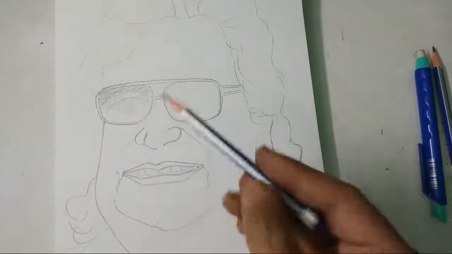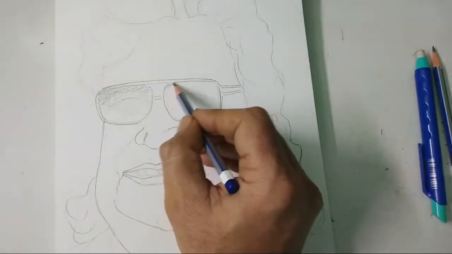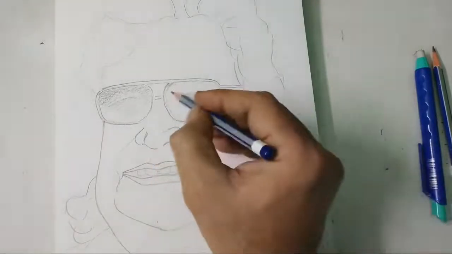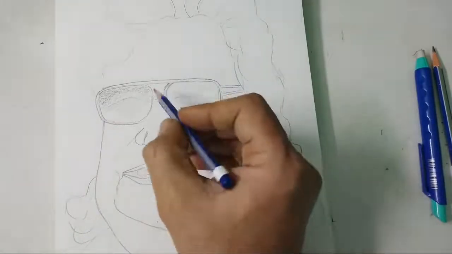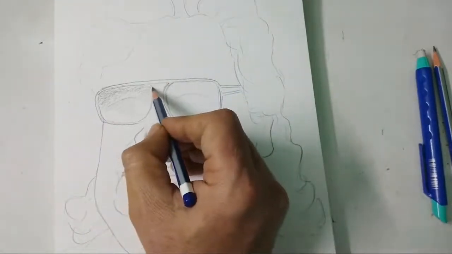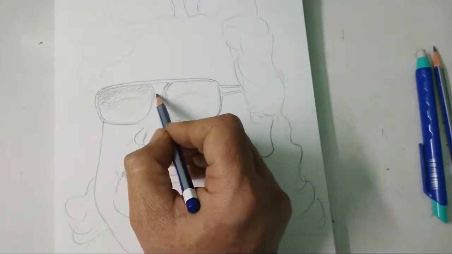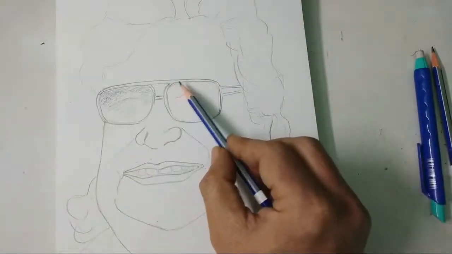The same shading will be here also on the other side. Whenever a person is shown with spectacles or goggles, as in one of the previous sessions, the session on Amitabh ji where he was shown with spectacles, those were transparent.